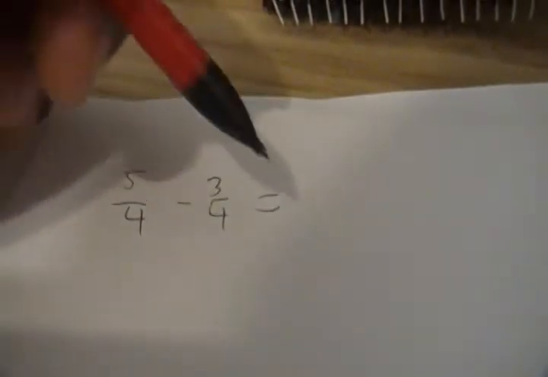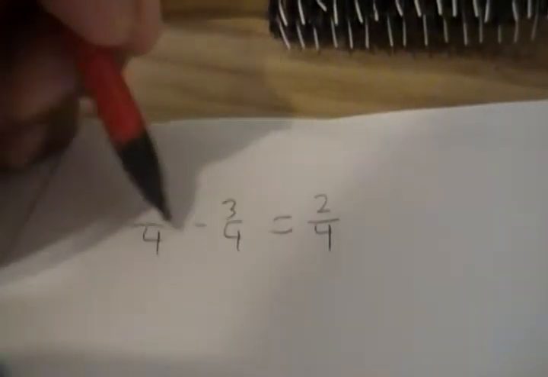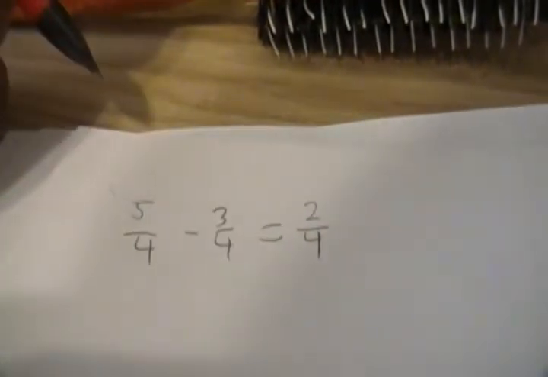Okay, so what we do with fractions is that if we add or subtract, we have to make sure that the denominator, which is the bottom numbers, are the same, and then we can subtract. So since 5 over 4, the denominator is the same as 3 over 4, we can just subtract them. Alright, so we subtract the numerator, so we subtract 5 minus 3, which is 2. Okay, and then that's going to be over 4. So we don't subtract the denominators, we only subtract the numerators.